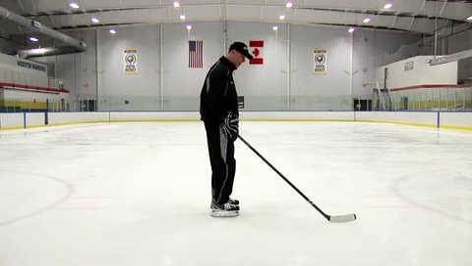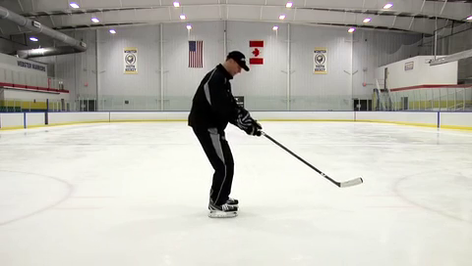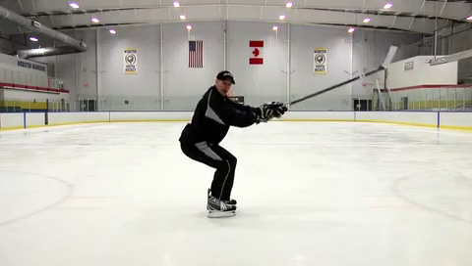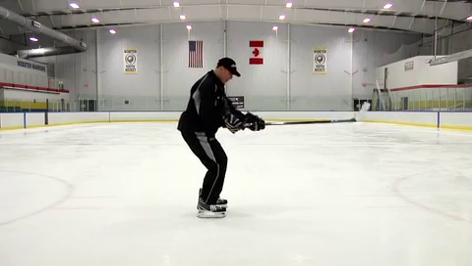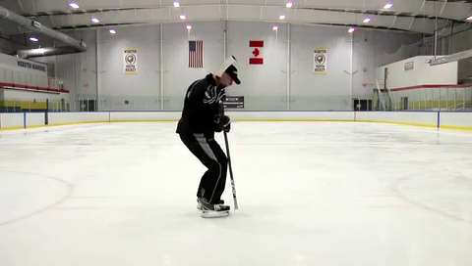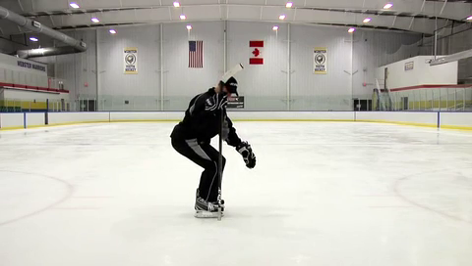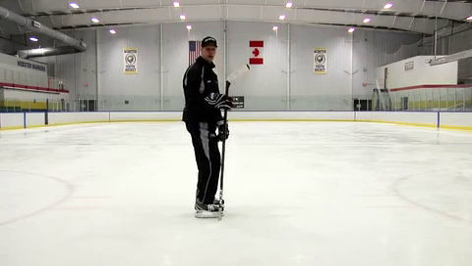So we could think that if we got into a deep knee bend like this, where the butt is sitting back, even though I'm bending a lot, I've got a good knee bend, but I really don't. My knee is back here, and I'm sitting back. So saying bend the knees doesn't equate right to the player.